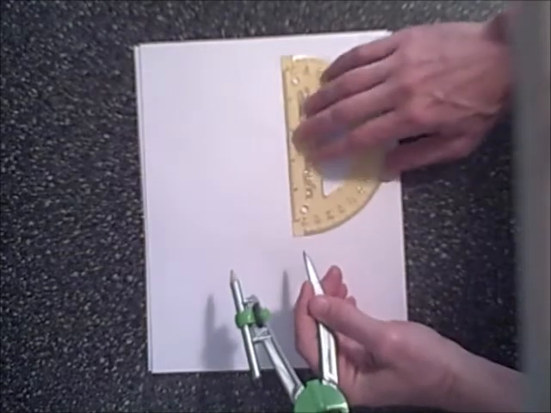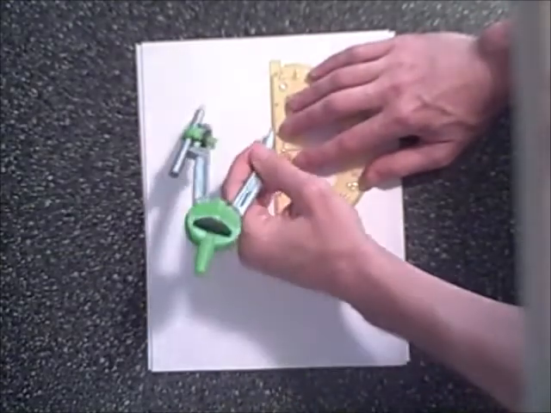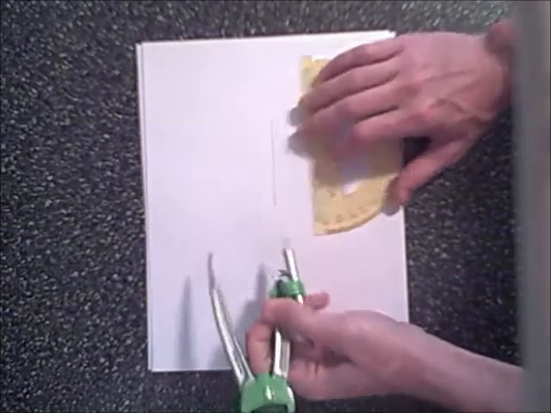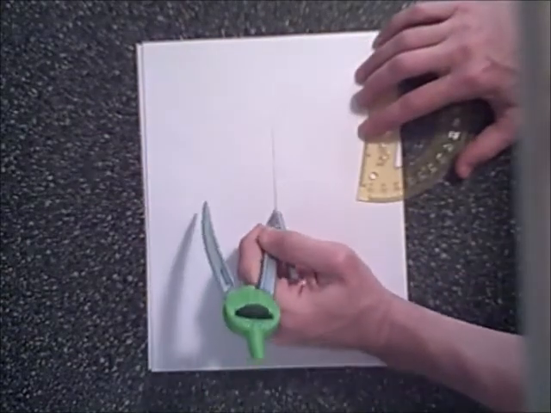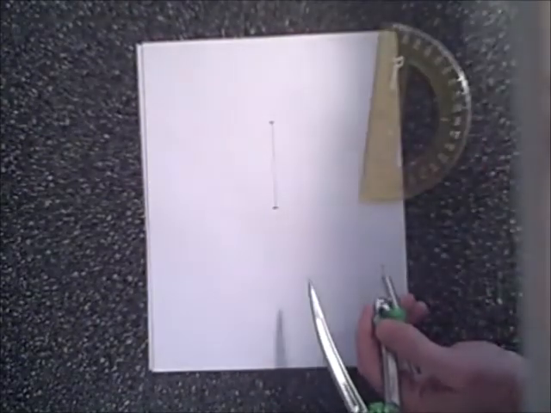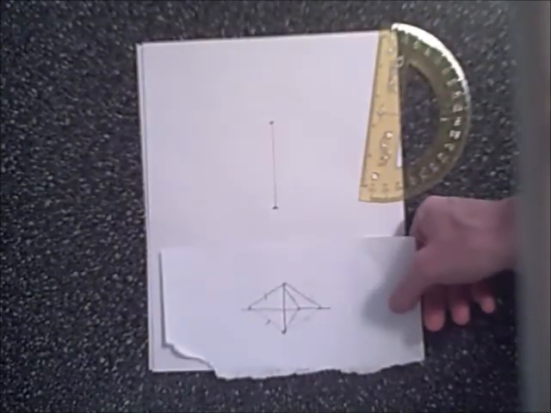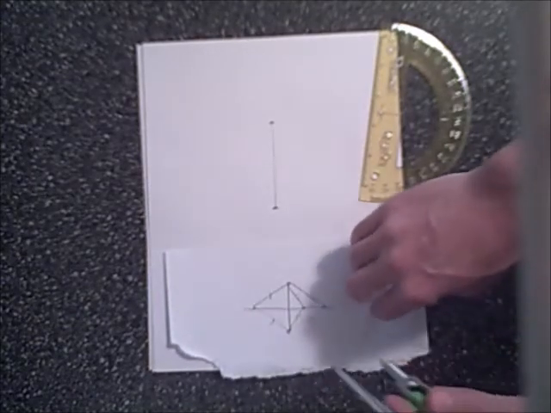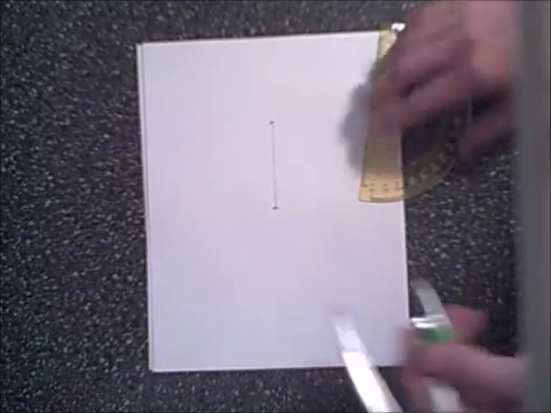So let's construct a perpendicular bisector. Okay, we'll start with our line right here. And we want to find a perpendicular bisector between this endpoint and this other endpoint. So again, going back to our theory, if we can construct two points that are equidistant and connect them, we would have our perpendicular bisector.